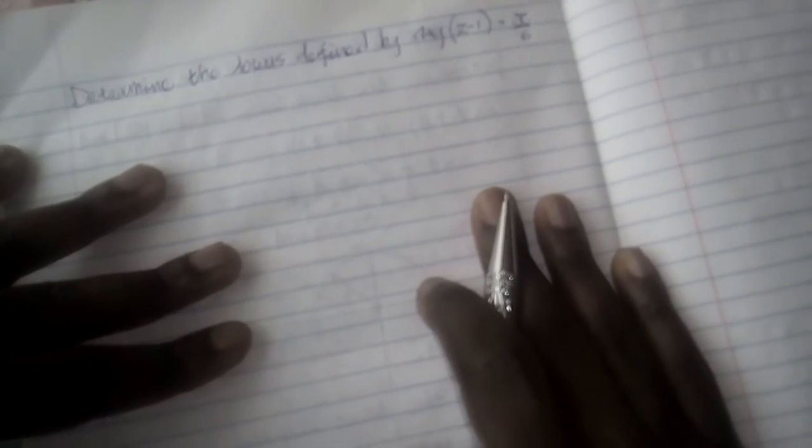So let's carry on. Determine the locus defined by the argument of z minus 1 is equal to pi over 6. So just the usual way, replace z with the rectangular form of a complex number.